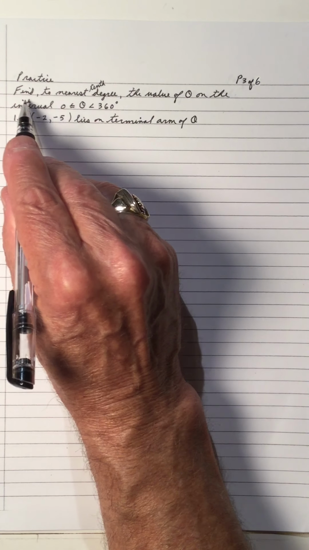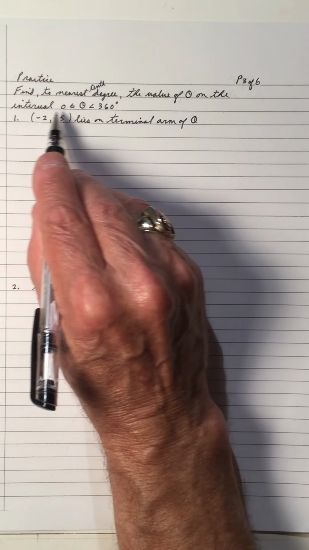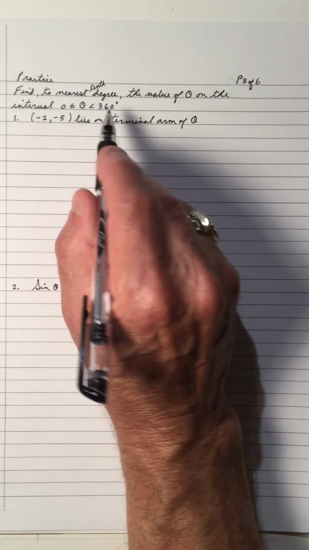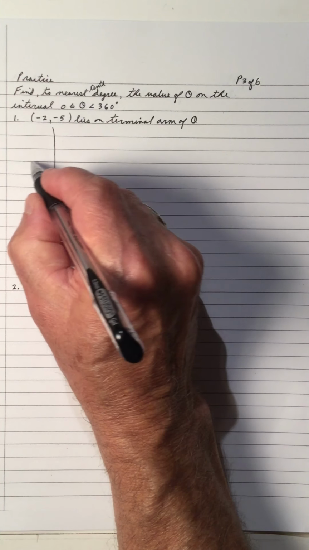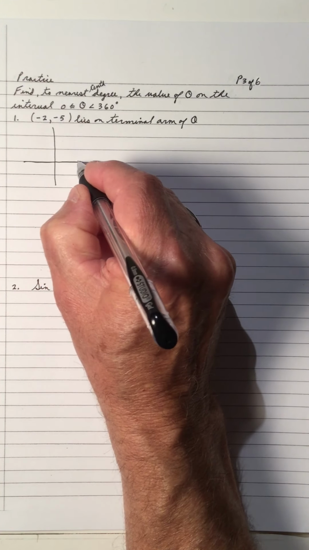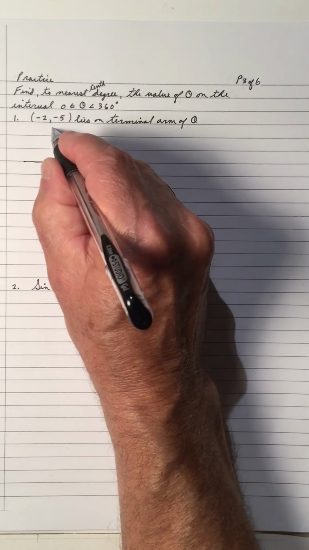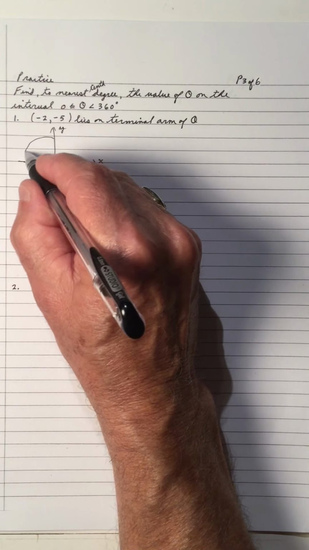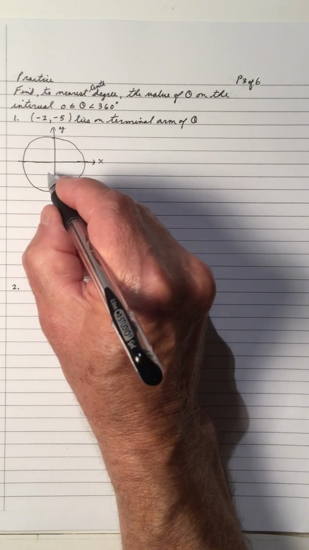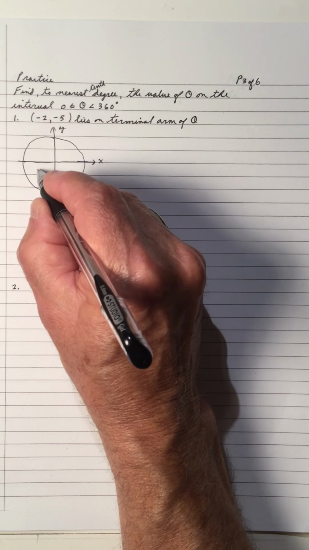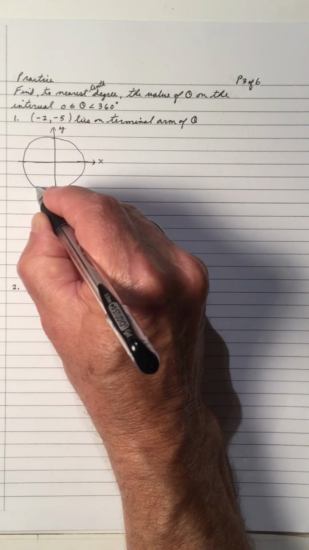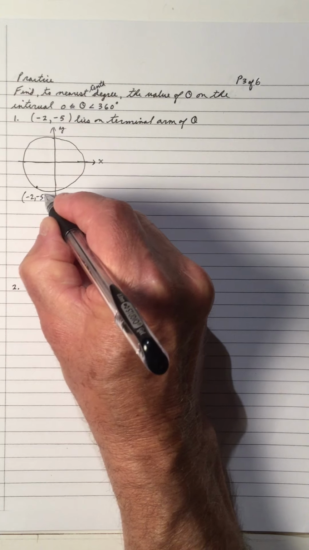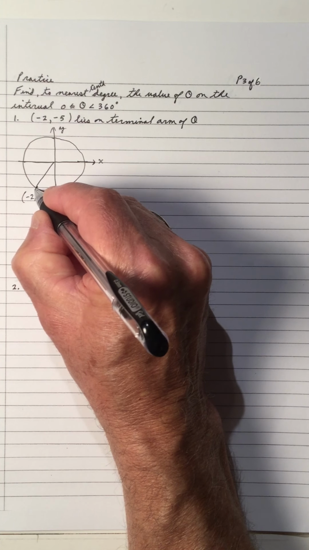Here we go. Find to the nearest tenth of a degree the value of theta on the interval, again, greater than or equal to 0 but less than 360. So we have the point -2, -5. That's the x, that's the y, and let's draw a circle. So the point is x is -2, y is -5. Let's pretend that point is right there. The terminal arm goes out to that point.